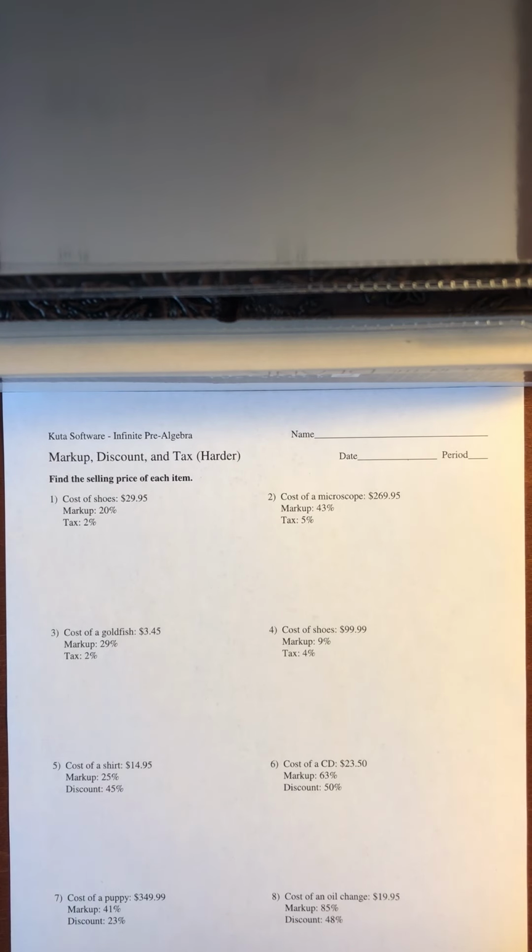Why I'm having such an issue with focusing this today. Okay, I think we're in focus and hopefully it stays focused.